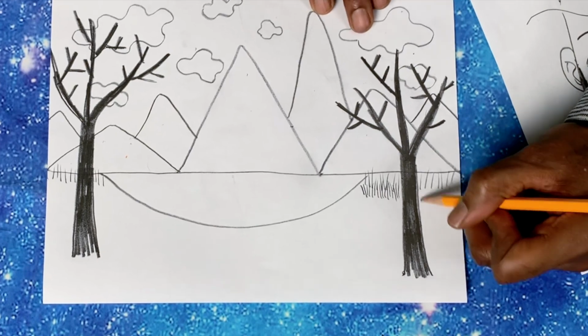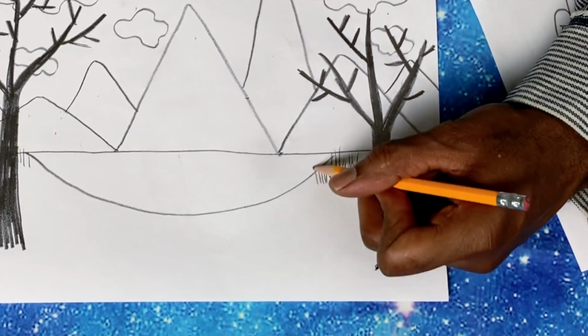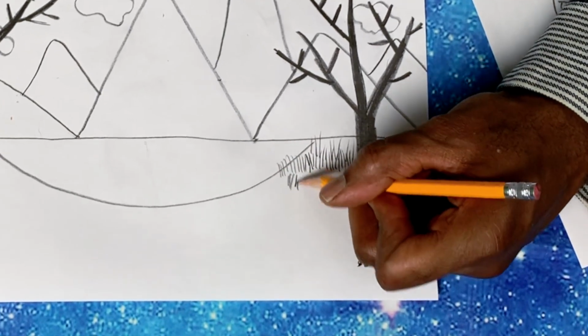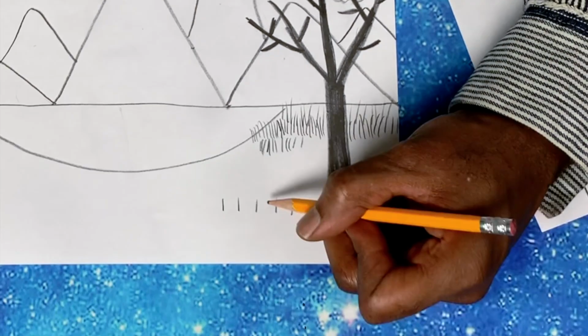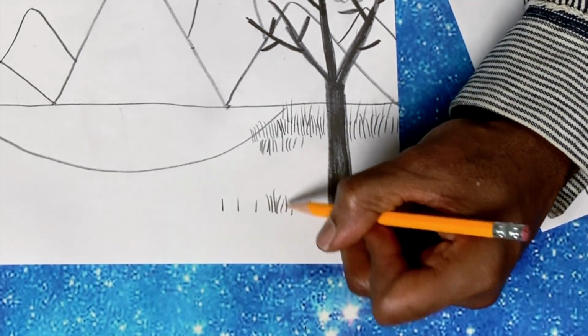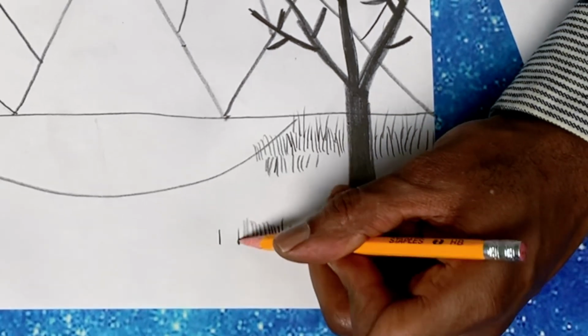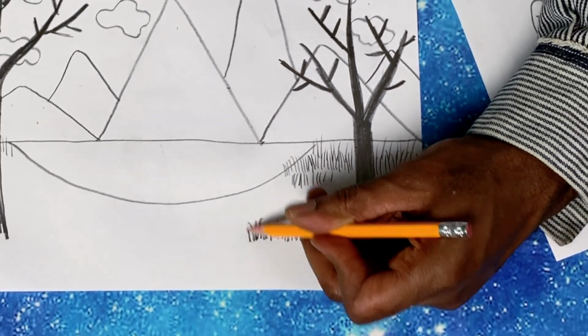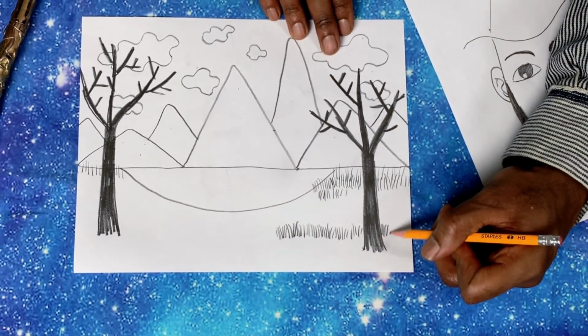Now notice how I do the grass. I put the grass close together because grass grows close together. Grass doesn't grow like this. No, grass grows very close together and it's clumped together. So if you want to make your grass look realistic, you have to draw lots of it and you have to draw it close together. See how close my lines are together?